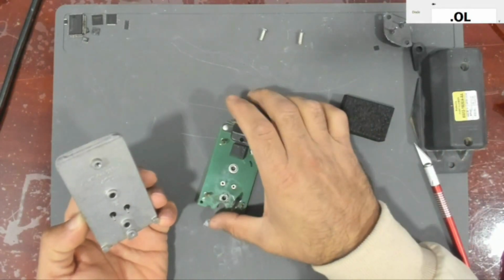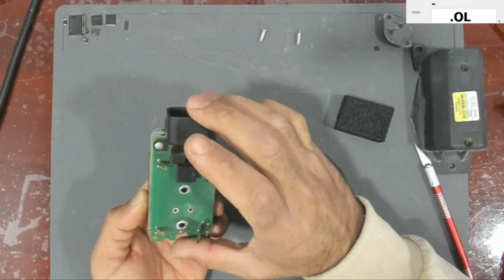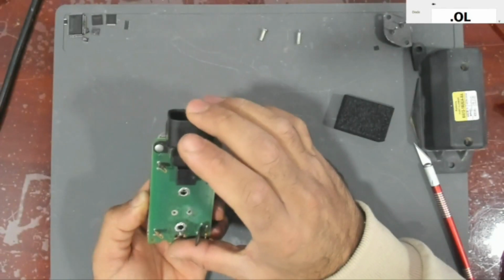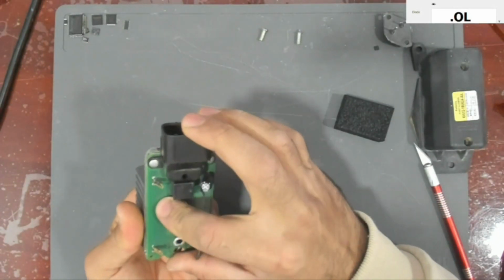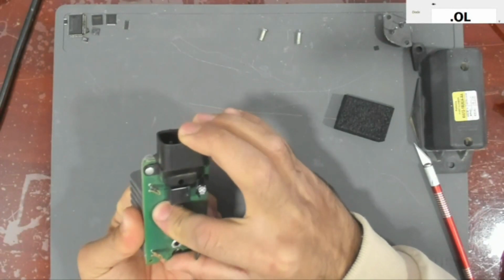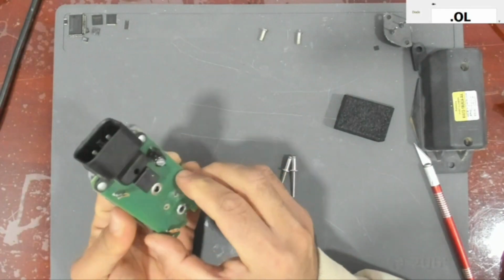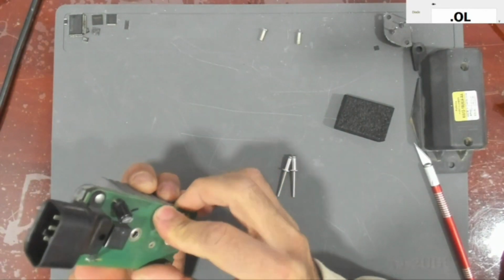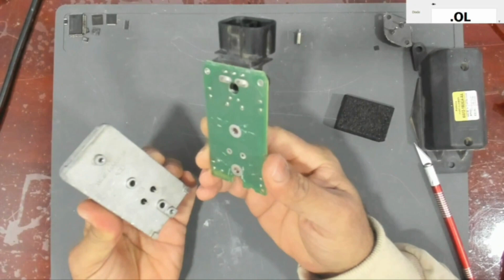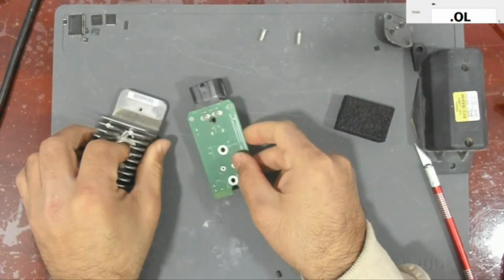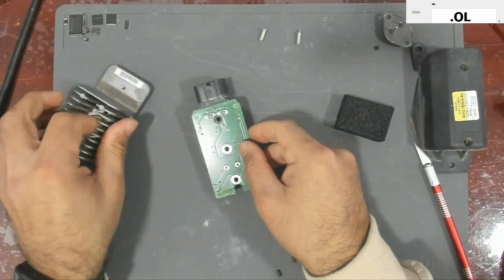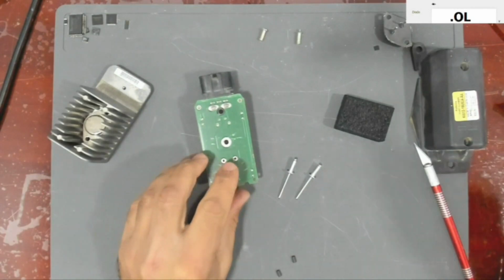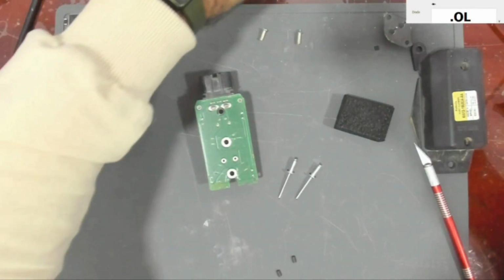Okay, so this should go like this. I think this still has some solder. Let me just remove it.